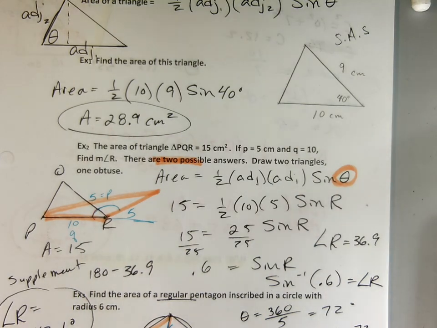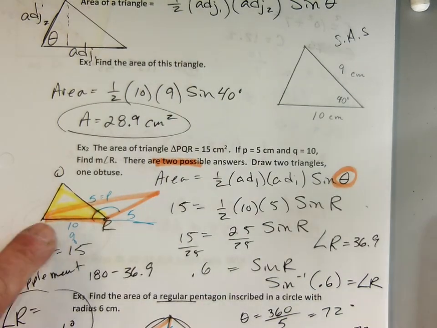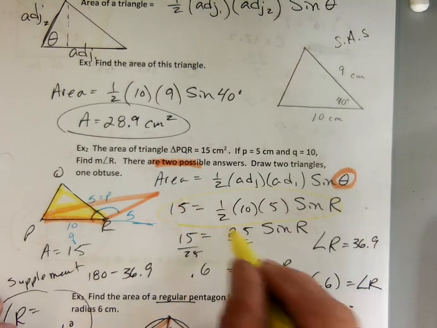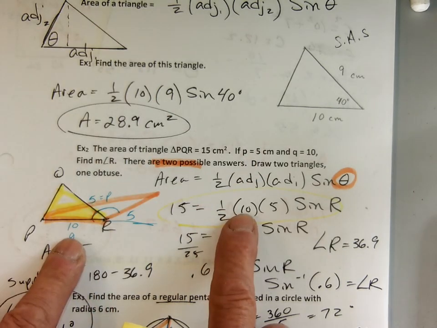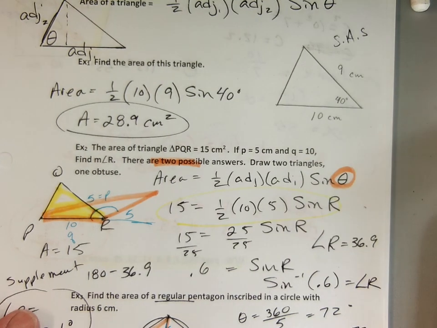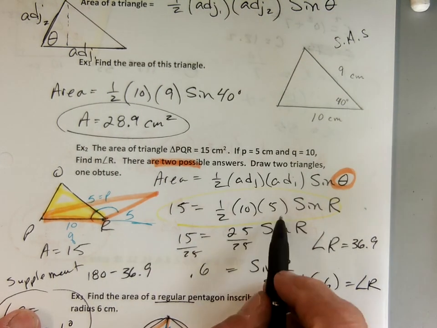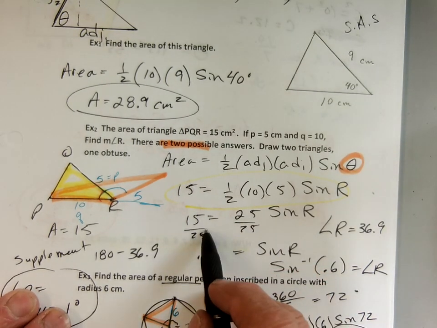I'm looking at this triangle. Ignore the orange one. I'm looking at this triangle because there are two. Okay, I'm looking at this triangle right here in yellow. So the area, which is 15, is equal to 1/2 times 10 times 5 times the sine of the angle r. Okay, I want to find angle r. So I solved. I know that that's 50. Half of 50 is 25. I divided by 25.